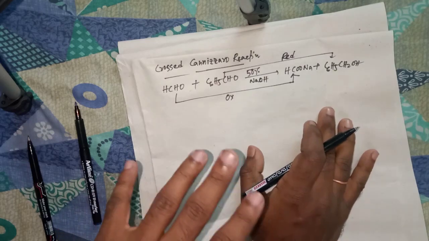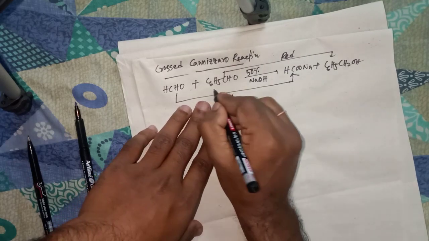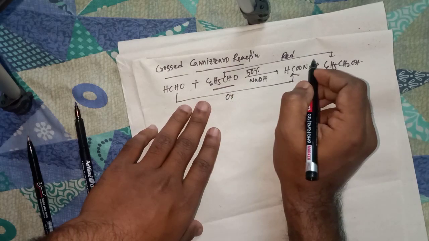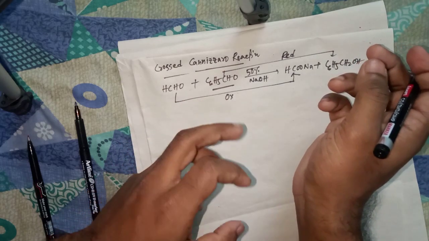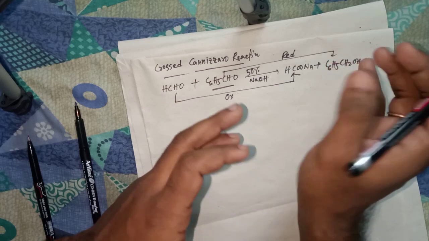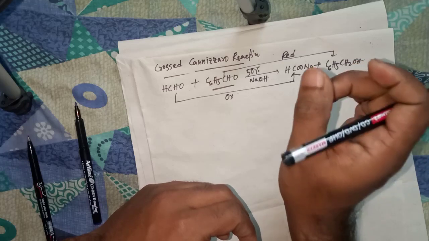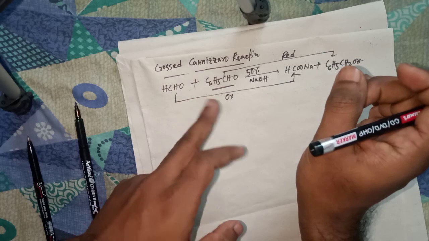A question arises in your mind: why is this oxidation and why is this reduction? How do we differentiate between oxidation and reduction when two different aldehyde groups are present in a crossed Cannizzaro reaction?